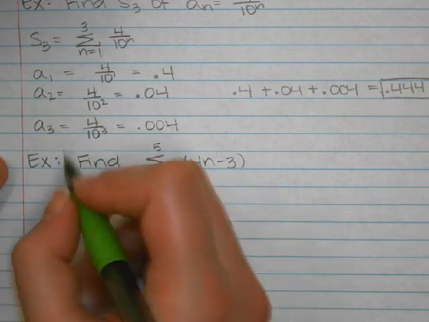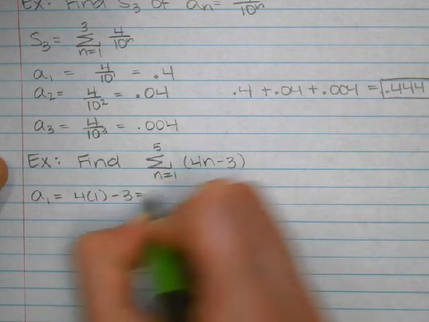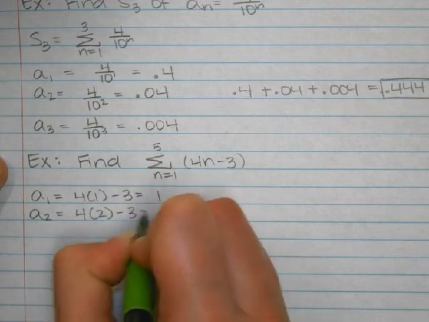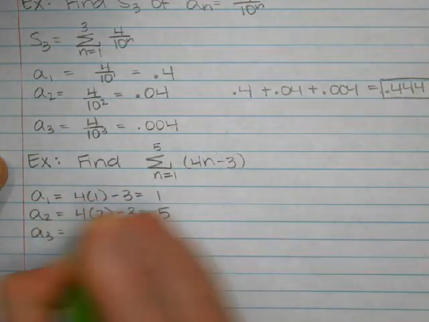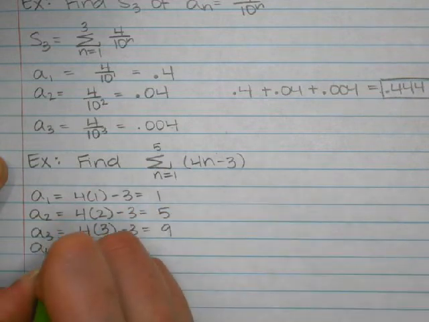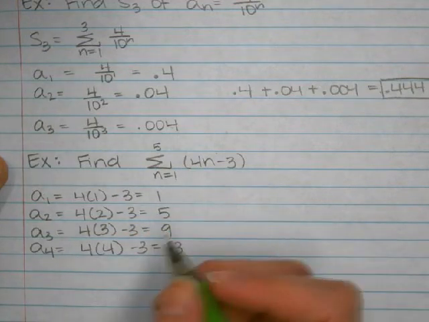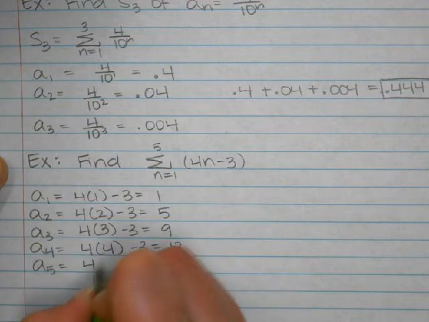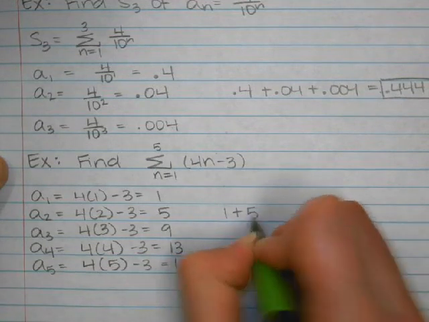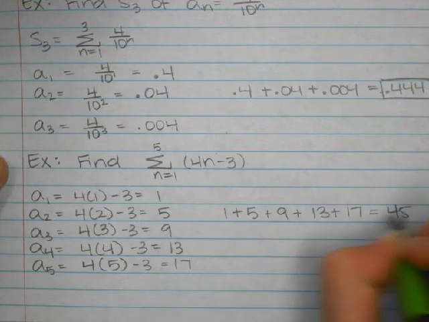So the first term is 4 times 1 minus 3, which is just 1. 4 times 2 minus 3 is 5. 4 times 3 minus 3 is 9. 4 times 4 minus 3 is 13. 4 times 5 minus 3 is 17. So we're just going to add all those up. We get 45.